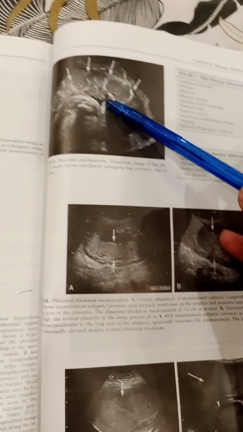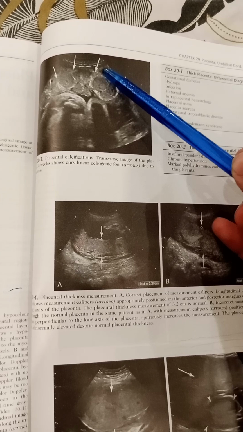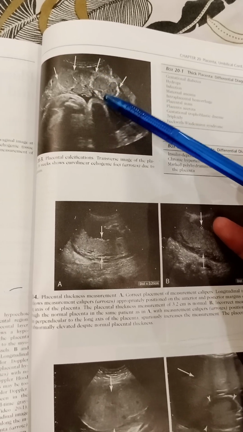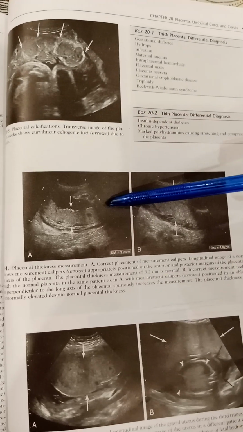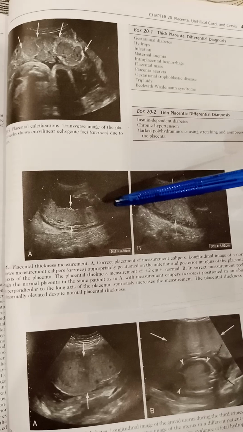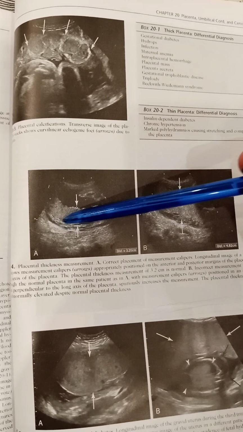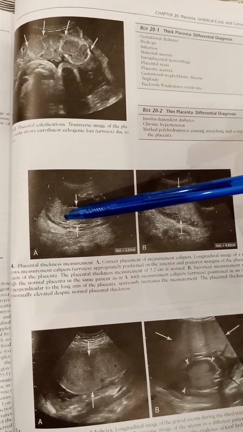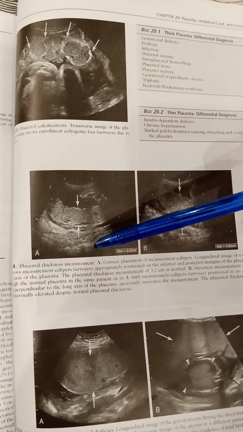Over here in this picture, there is circumferential echogenic foci, which denotes placental calcification. It is of no clinical significance. In these two pictures, we learn the correct placement of calipers for placental measurement. The placenta should be in the long axis, and the calipers should be placed perpendicular to the long axis.